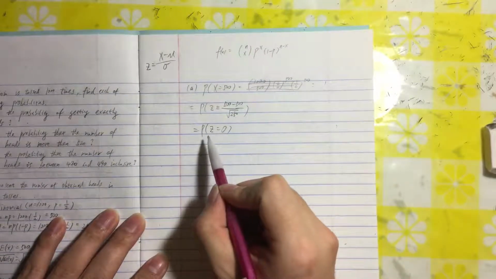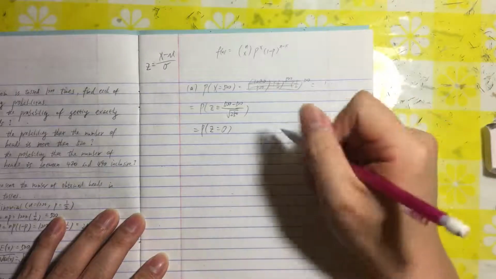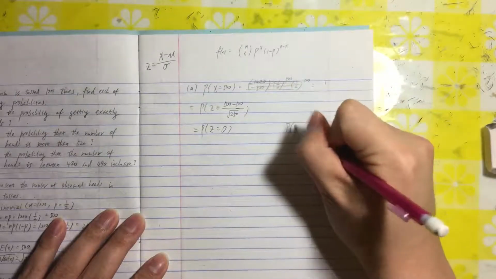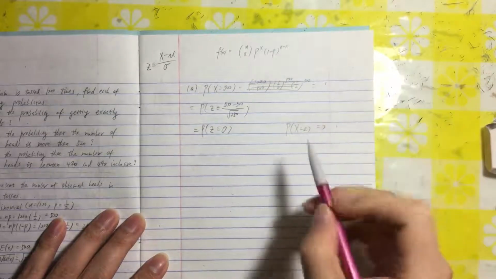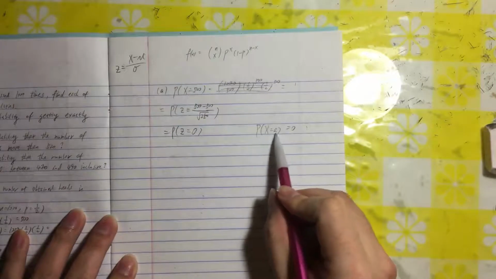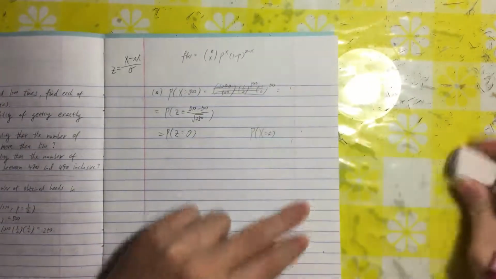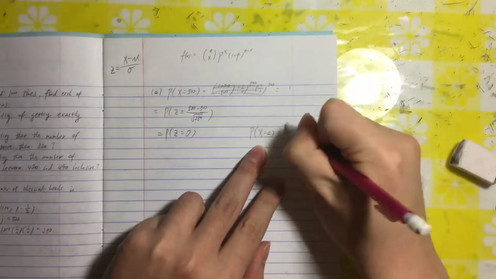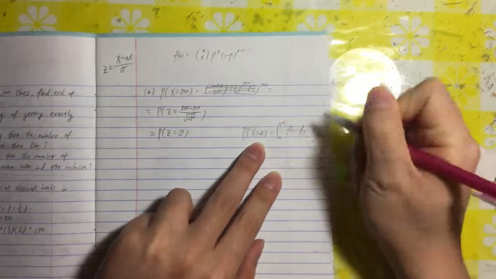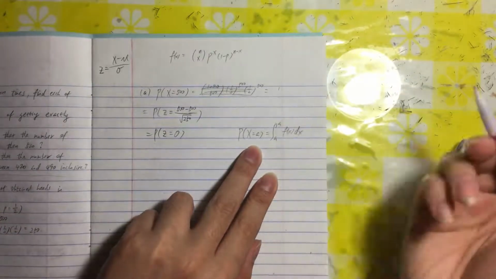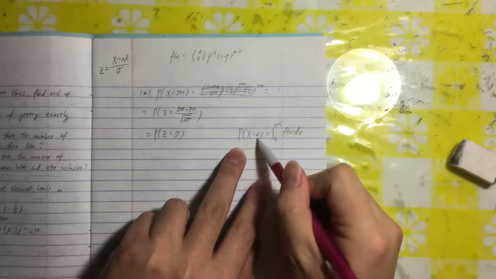Since Z is the standard normal distribution, Z is a continuous random variable. Probability for any continuous random variable equal to a constant is always 0, because for this probability, we take the integral from a to a of f of x dx. Integral from a to a is always 0. So for any continuous random variable, the probability that X equal to a is always 0.